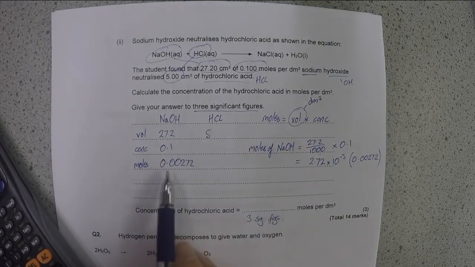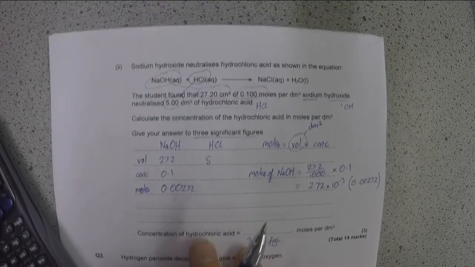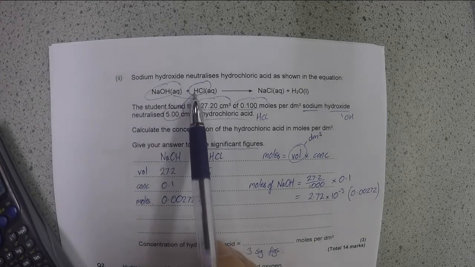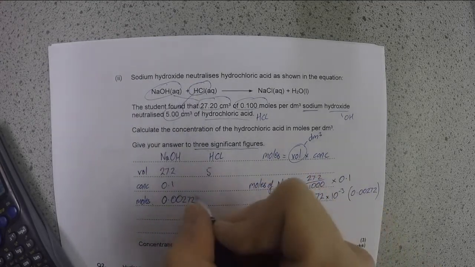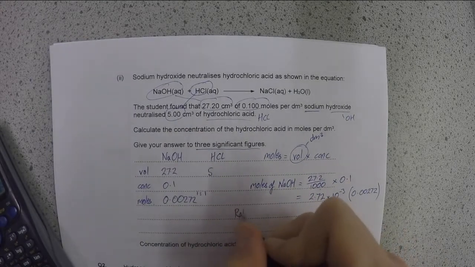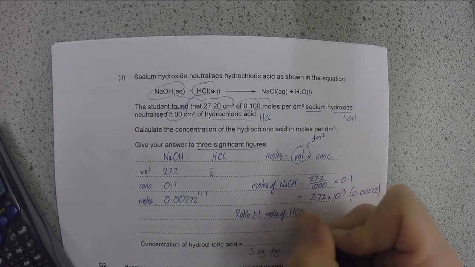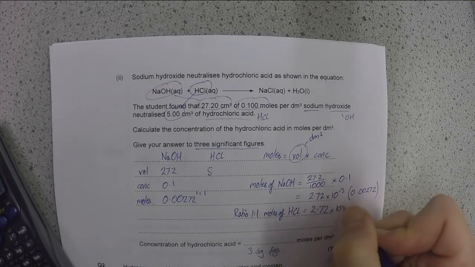My moles of NaOH are going to equal the moles of HCl, because in the equation, 1 of NaOH reacts with 1 HCl. That is our ratio, a ratio of 1 to 1. So moles of HCl are going to be exactly the same: 2.72 times 10 to the negative 3.